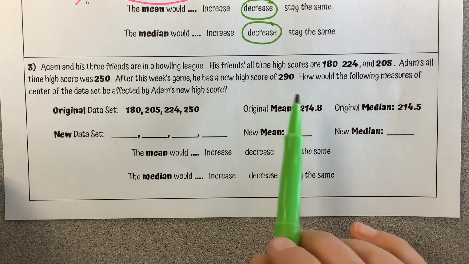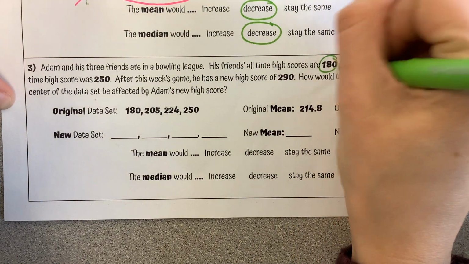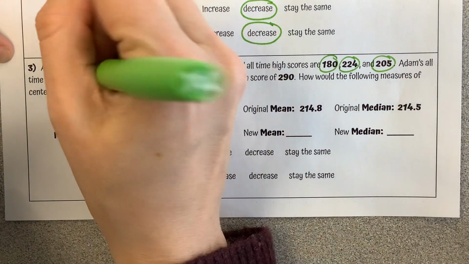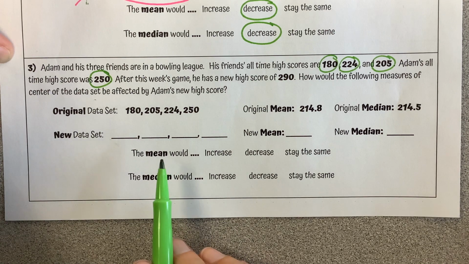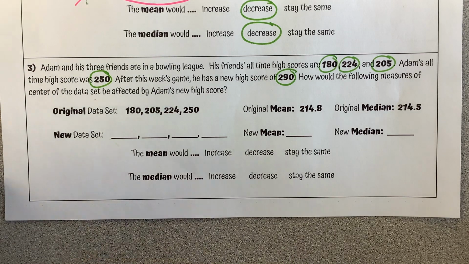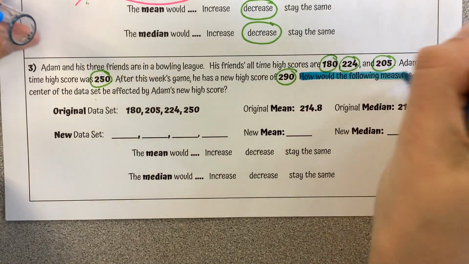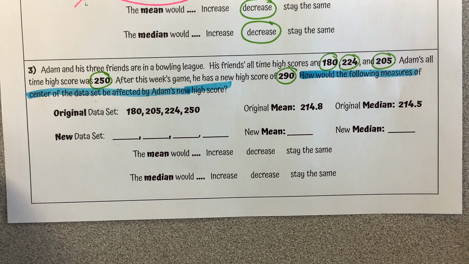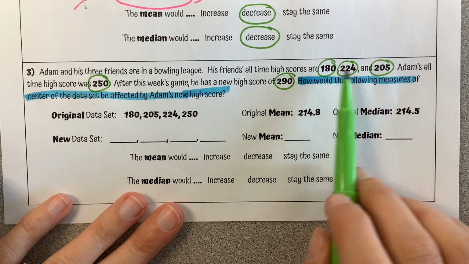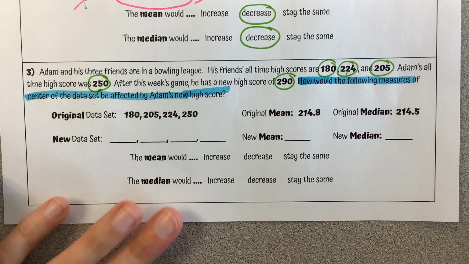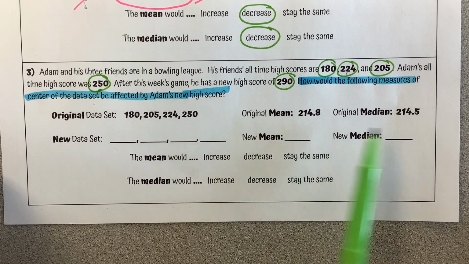His friends' all-time high scores are 180, 224, and 205. Adam's all-time high score was 250. After this week's game, he had a new high score of 290. How would the following measures of center of the data set be affected by Adam's new high score? So let's think about the original. We had 180, 224, 205, and Adam's old score of 250. That's what it was prior to this week, which gives you a mean of 214.8 and a median of 214.5.